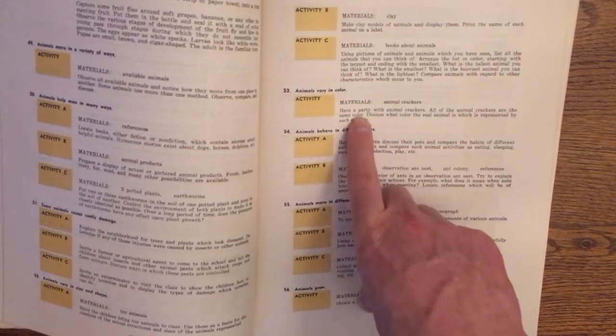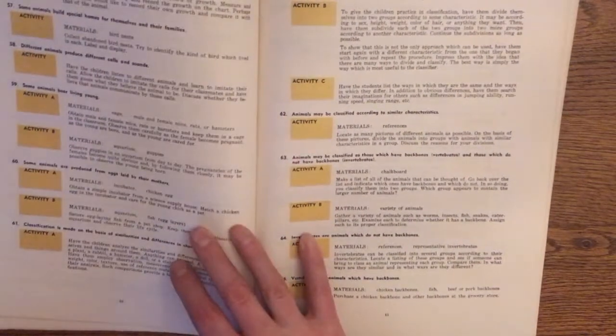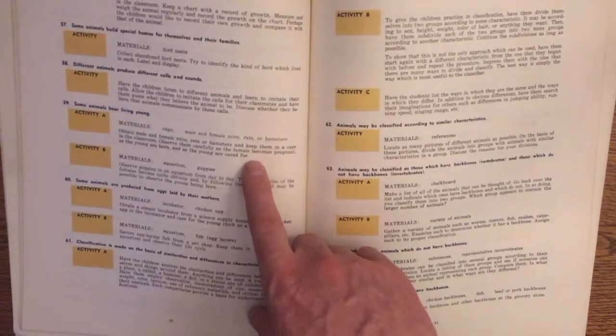This is fun. Have a party with animal crackers. All of the animal crackers are the same color. Discuss what color the real animal is, which is represented by each cracker. Wow. Obtain male and female mice, rats, or hamsters and keep them in a cage in the classroom. Observe them carefully as the female becomes pregnant, as the young are born, and as the young are cared for.